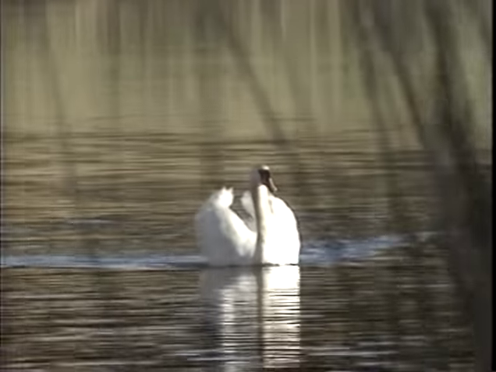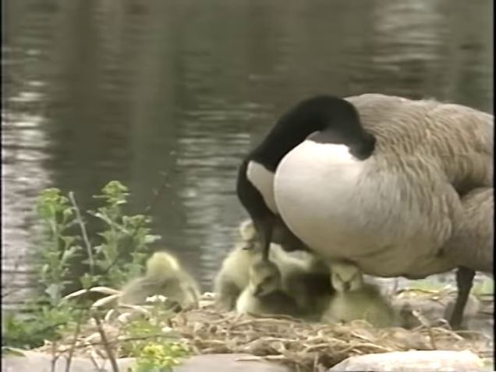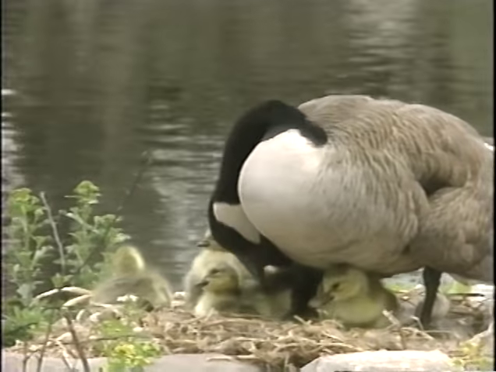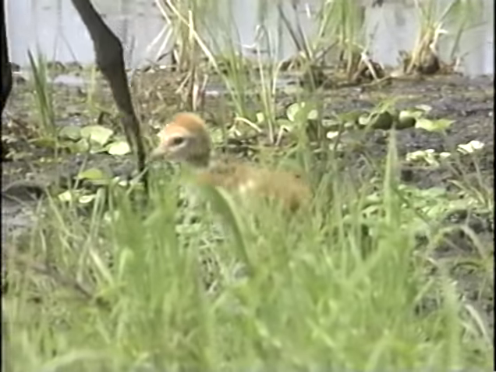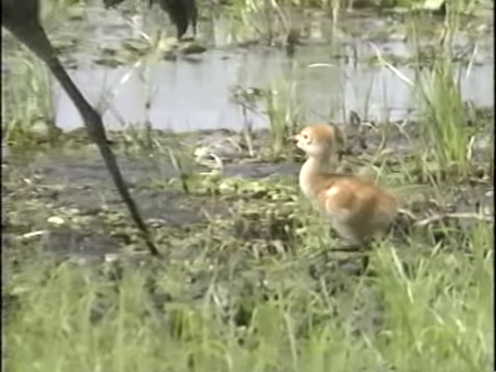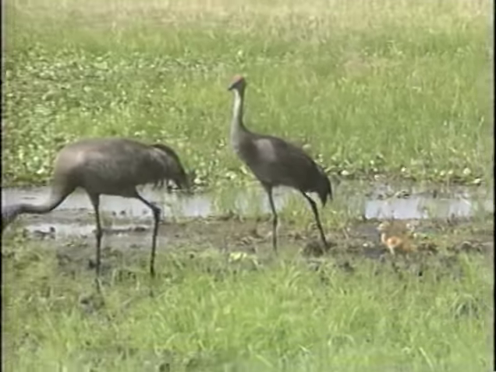Marshes are important habitats for many different birds. More than half of the geese and ducks and other kinds of waterfowl in North America nest in freshwater marshes. These marshes are nurseries where, for many animals, life begins.